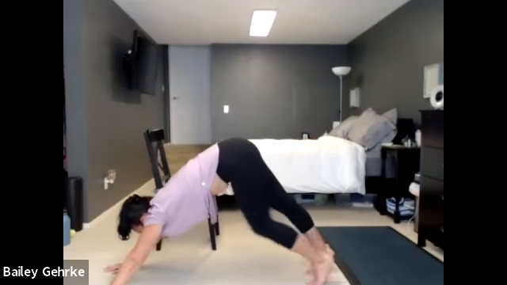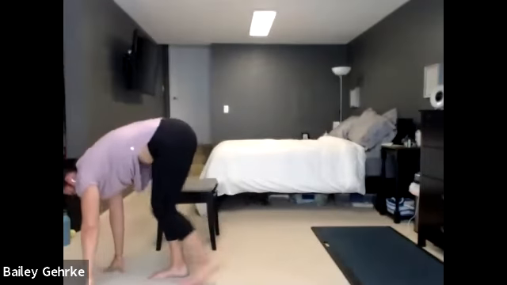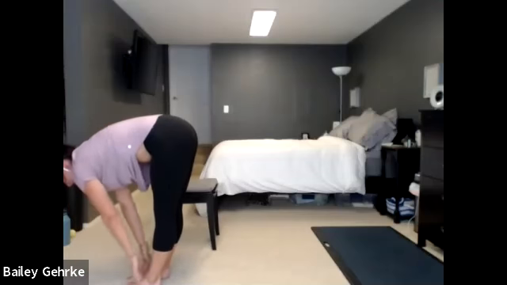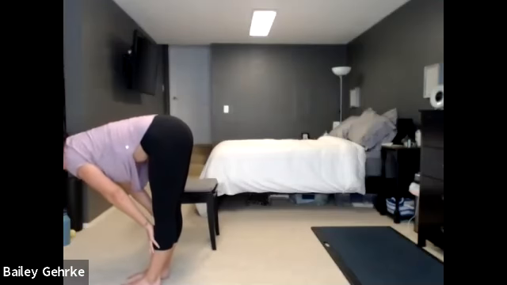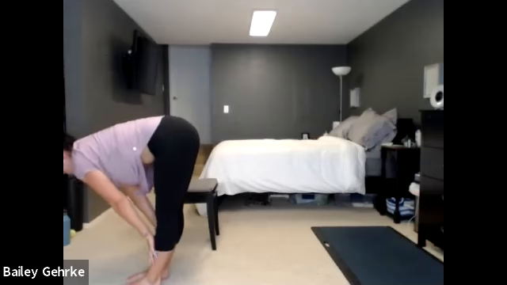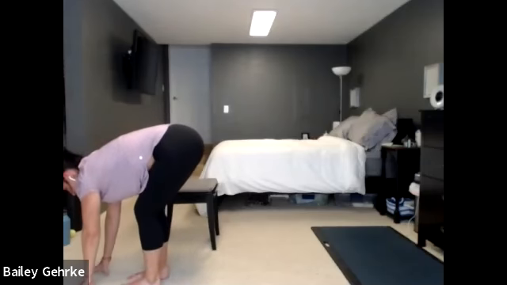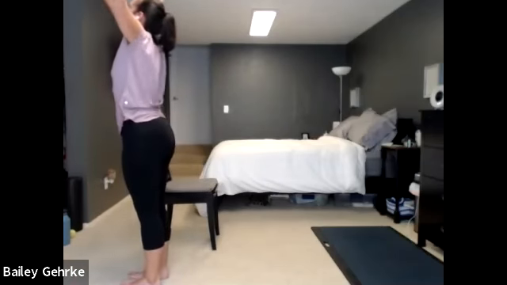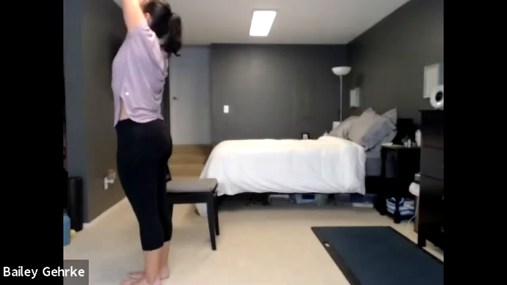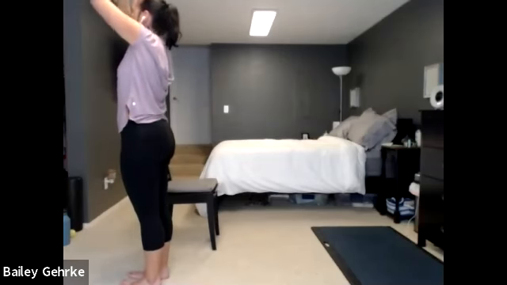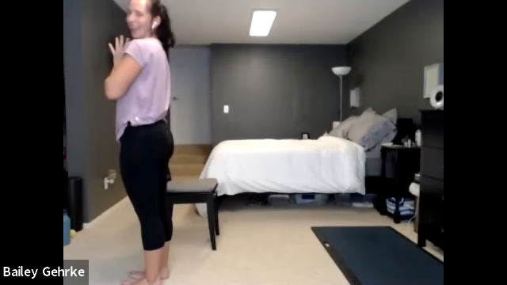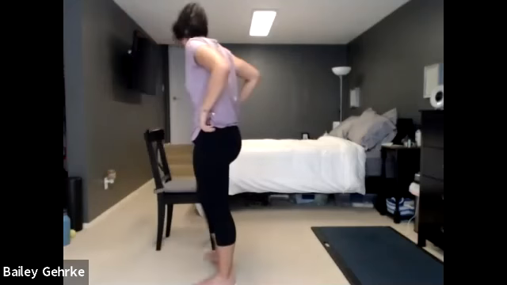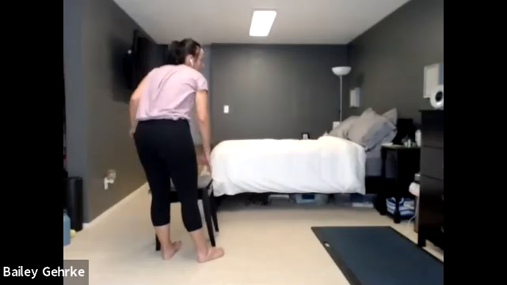Inhale, gaze goes in between your hands and then step your feet forward. Bring your hands to your shins, half lift. Exhale, fingertips back down to the floor, deep bend through your knees. Sit your weight back and inhale, hands up overhead. Exhale, hands to heart center. Good job, you guys. Let's find our chair again.